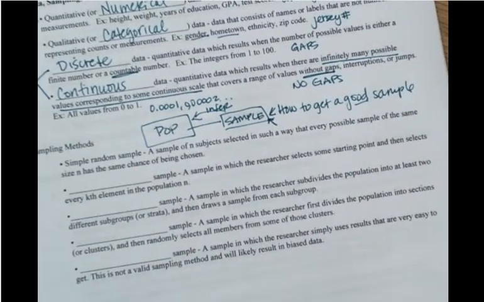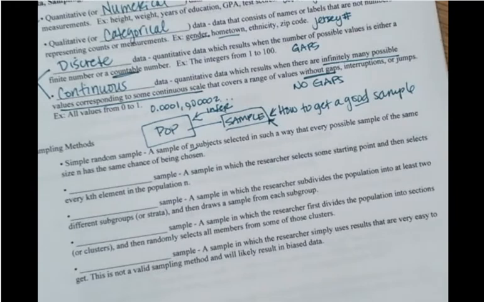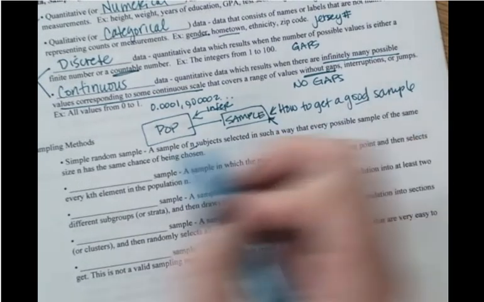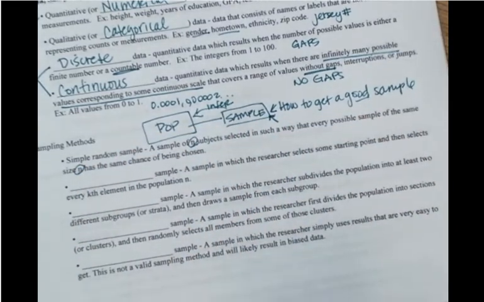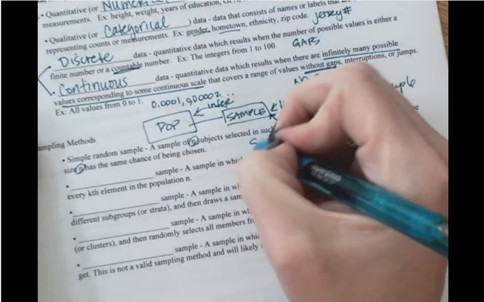Okay? So some more vocab for you. A simple random sample is a sample of n subjects selected in such a way that every possible sample of the same size has the same chance of being chosen. It's a mouthful. A sample is selected in such a way that every possible sample of the same size n, notice this sample size matters, can be chosen. If it's just simple, we call it a simple random sample and we abbreviate it SRS.